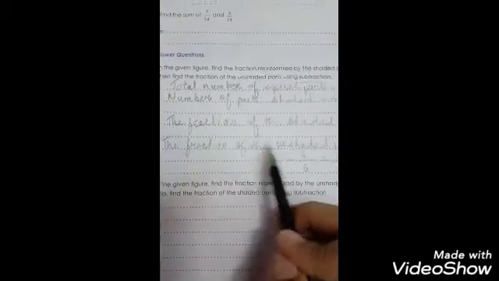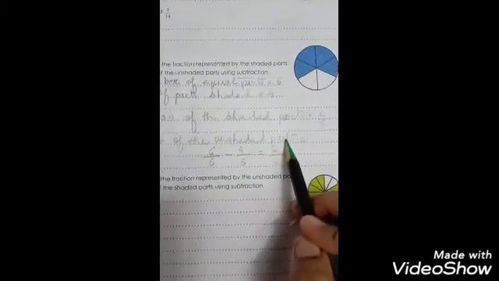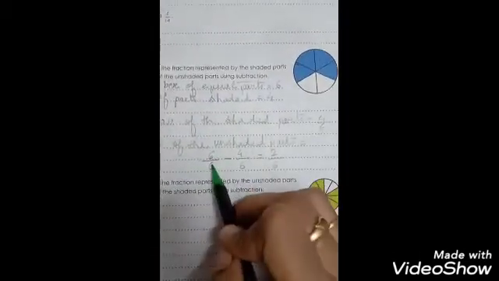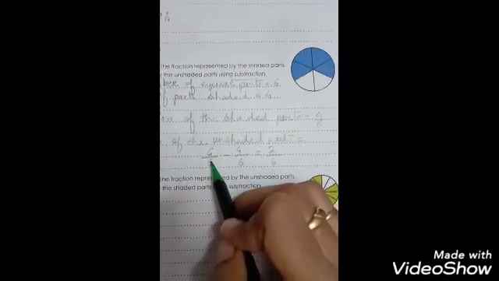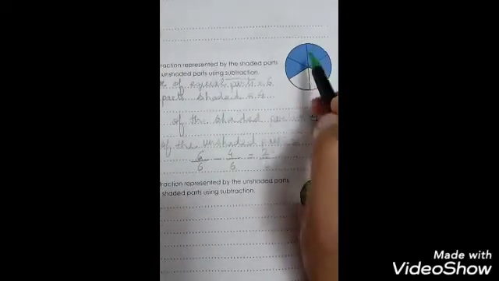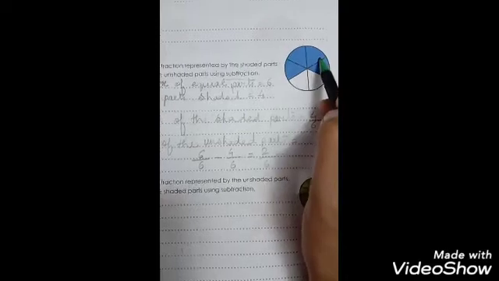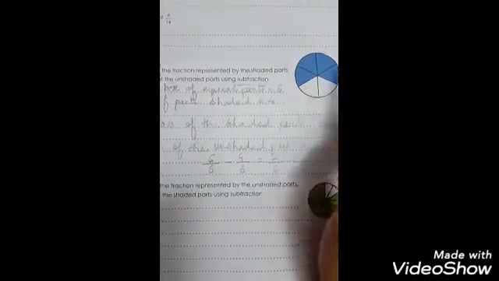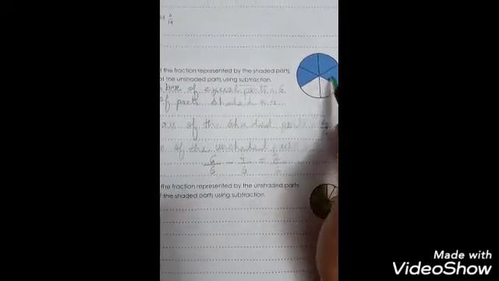The fraction of the unshaded parts you have to find out by doing subtraction. Now, I've written here 6 by 6. Why? 6 by 6 means whole. When a circle is divided, okay, it is divided into what? 6 parts. 6 out of 6.